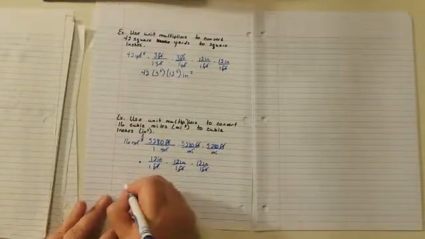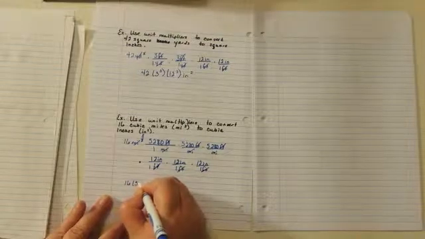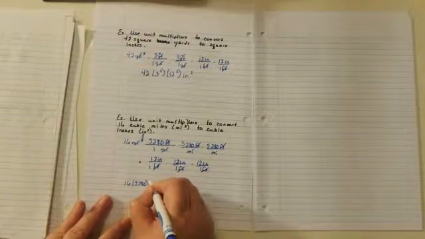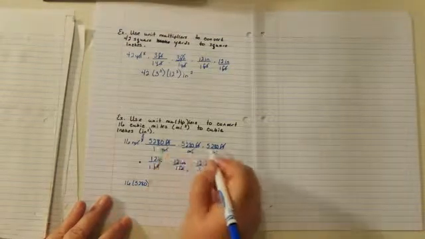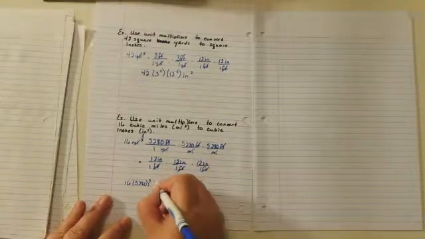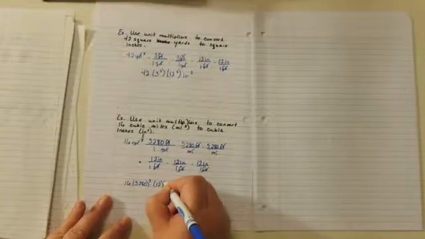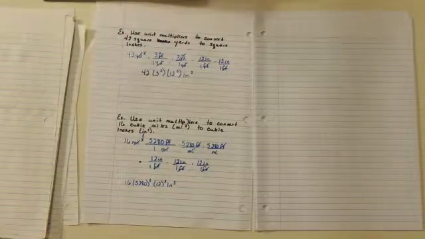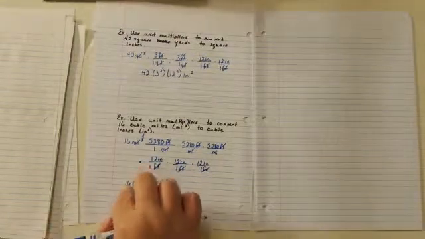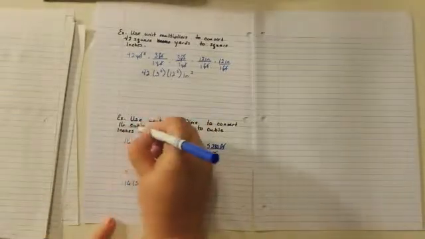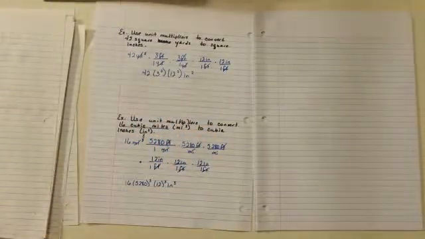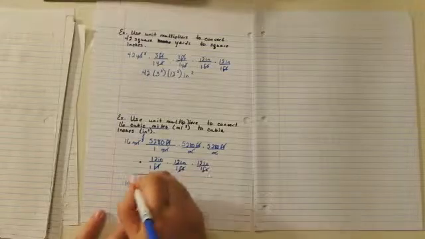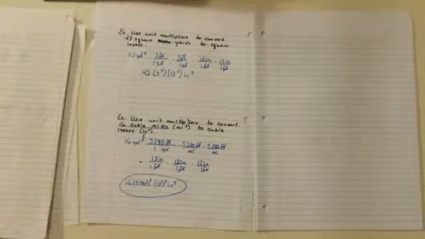So we're left with 16 times 5,280 cubed, 1, 2, 3, times 12 cubed, inches cubed. Okay? We did not cube the 16. That's what we started with. We're leaving it whole. Okay? So that would be your answer.